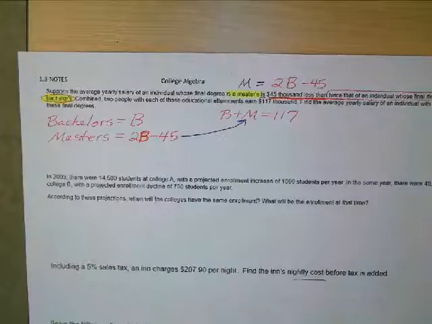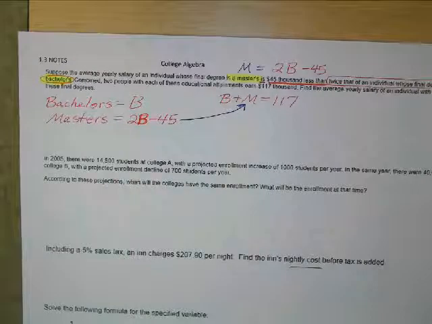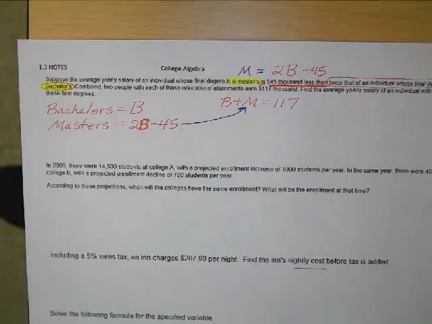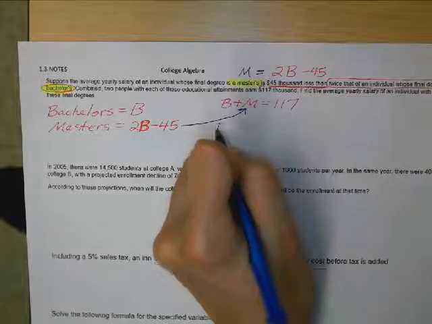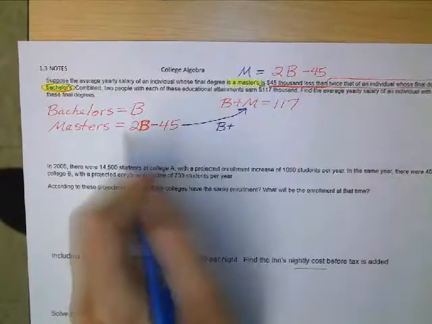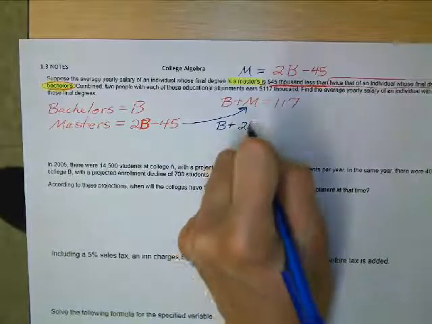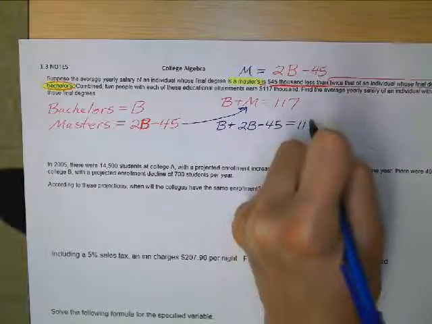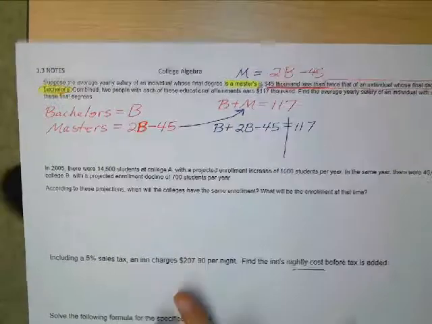That's the kind of stuff you're going to see when you work on your assignment. It's a system of equations. So you have to think of each person or each scenario, and then a lot of times they put it together. So now you put in B plus, for the master's you put in 2B minus 45 equals 117. And then solve from there.